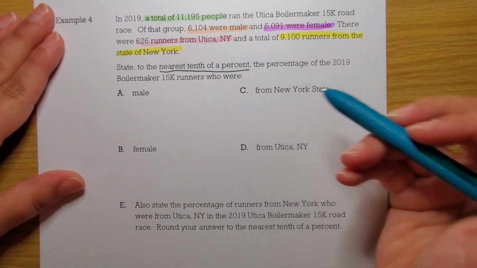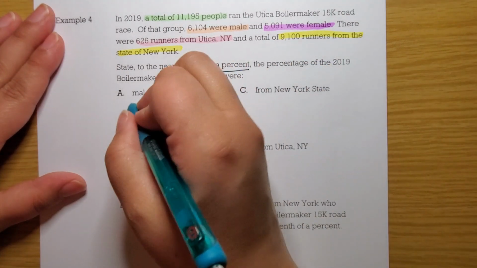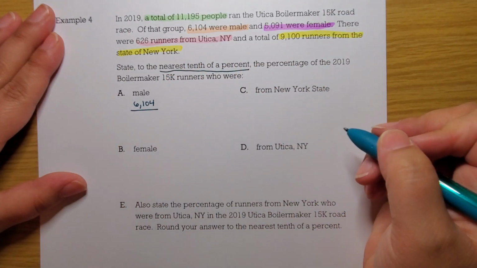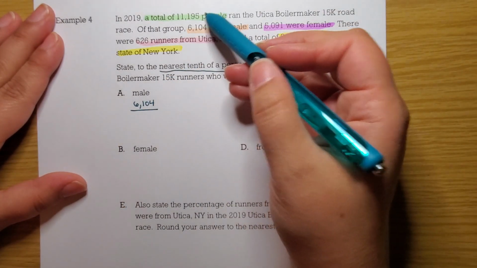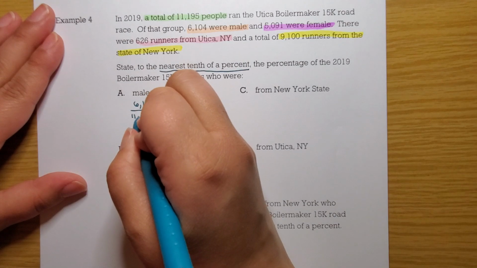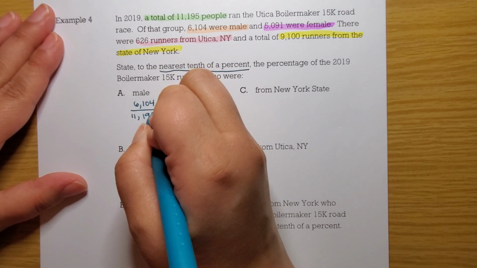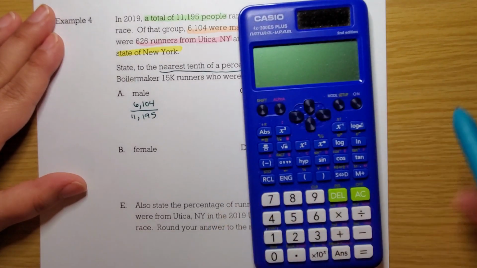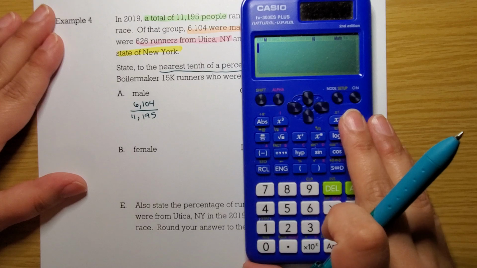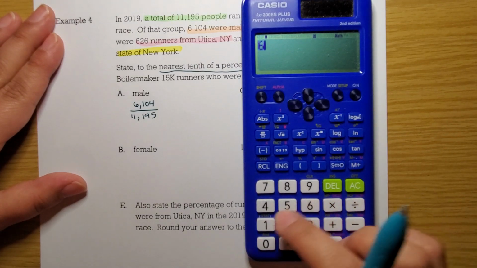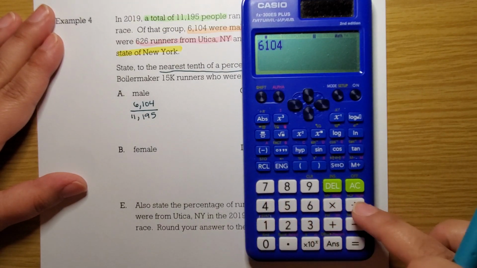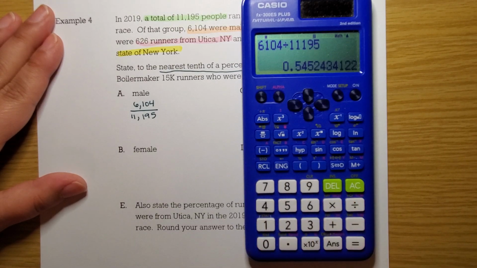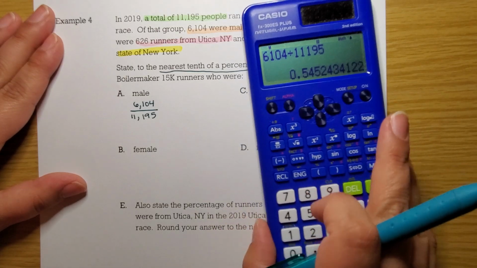So in the race, there were 6,104 males out of 11,195 people total. Then we're going to divide that to get that in a decimal format. So I'm going to do 6,104 divided by 11,195. Okay, and I get this beautiful number.